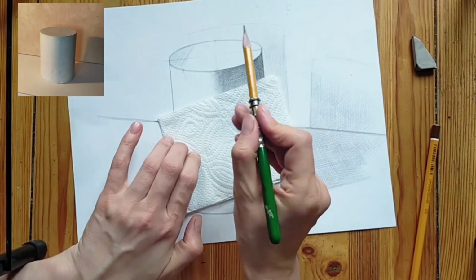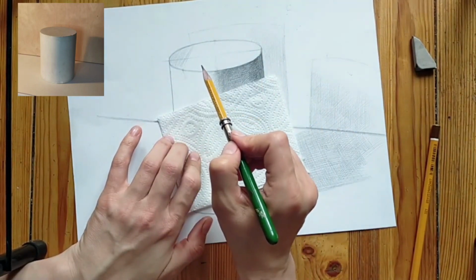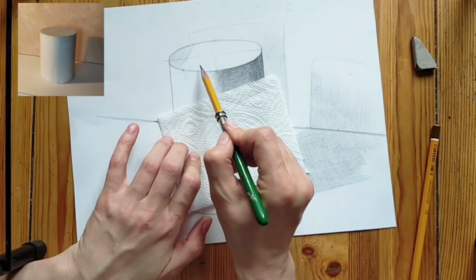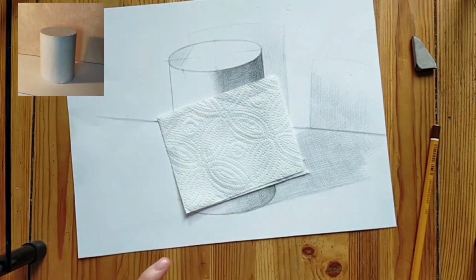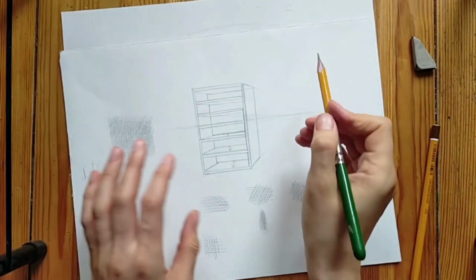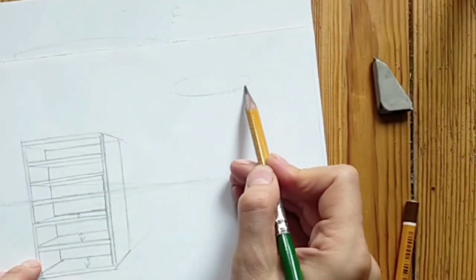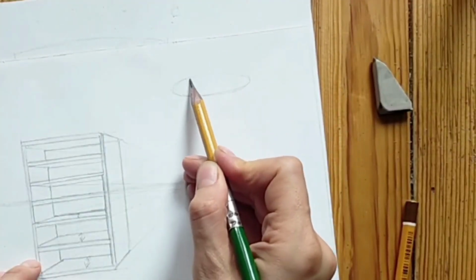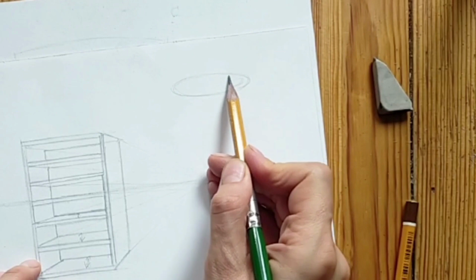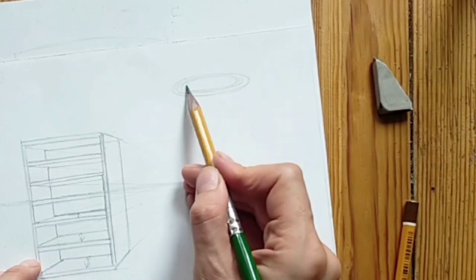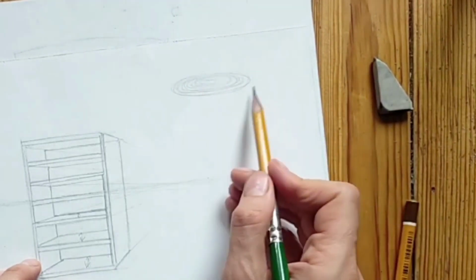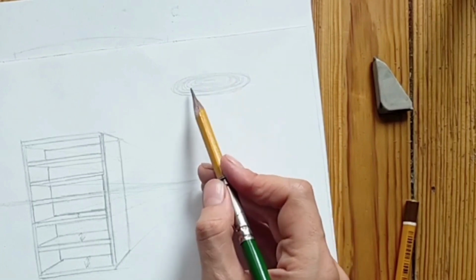You know, very often ellipses for some reason people want to shade exactly this way, for example, an ellipse, and you stroke it like this in a circle. That's not right. It turns out to be such a funnel.